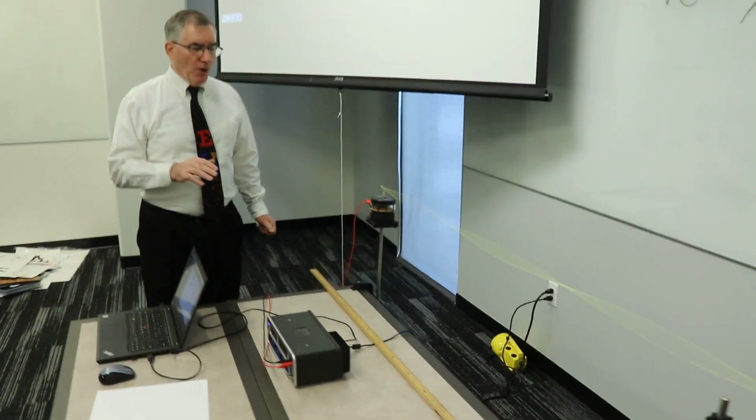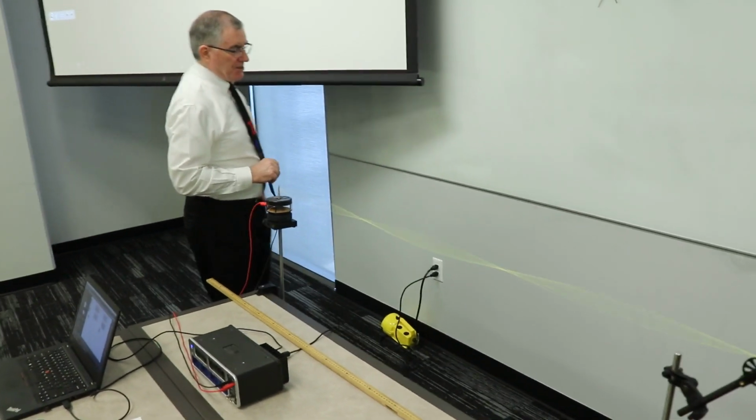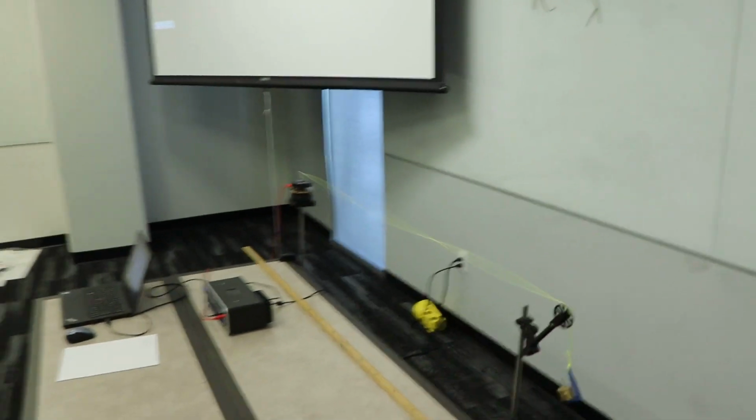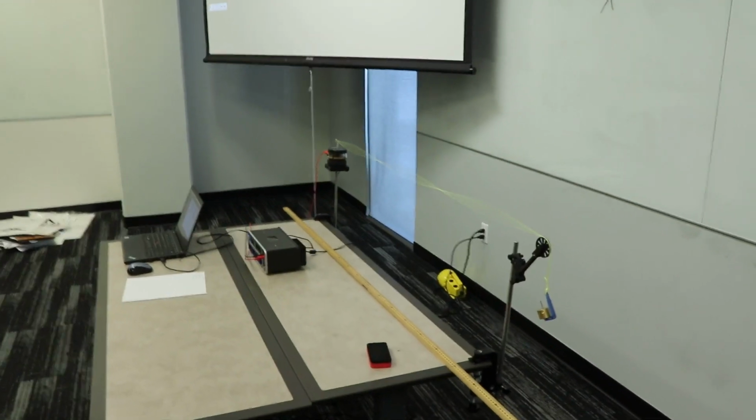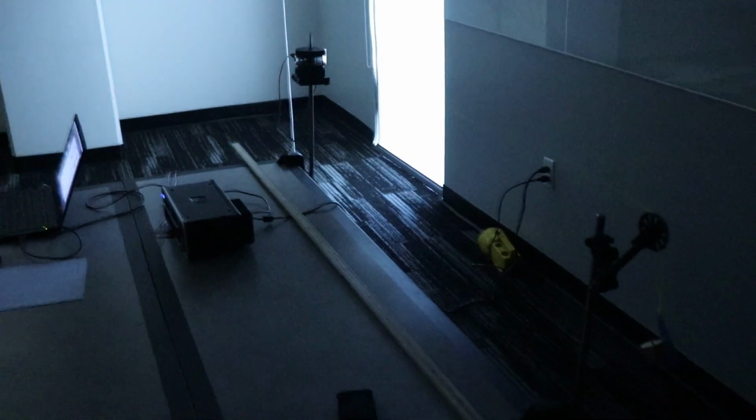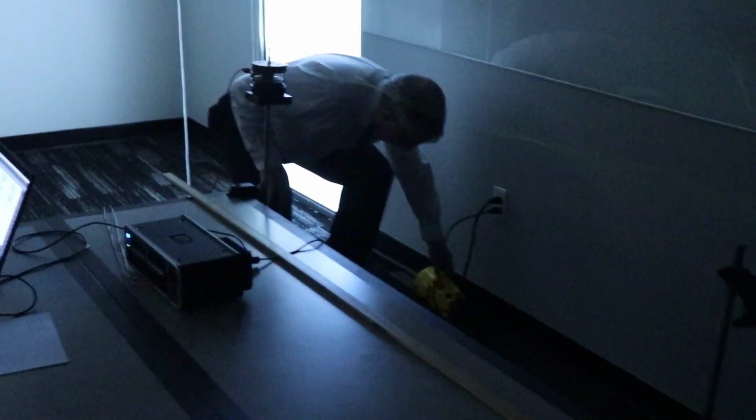Okay, so what we're going to do is turn on the strobe and let you see this thing in the dark. So I need to turn the lights off over here. And this is pretty cool. So you can see right now, can you see it? You can see it really good. So basically it's like I'm jump roping. If I get the frequency just right, I can make it go backwards.